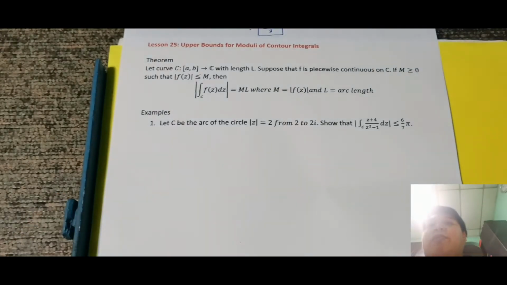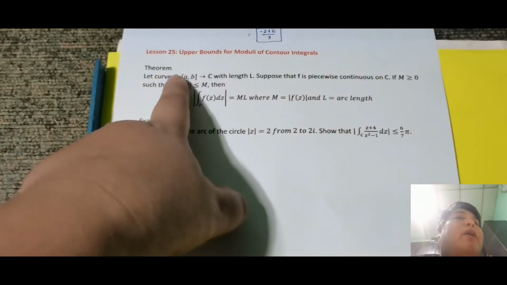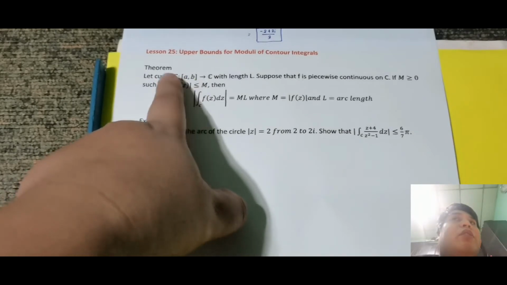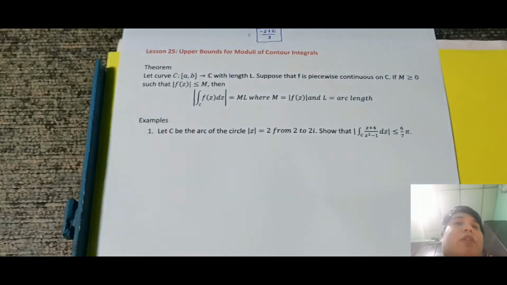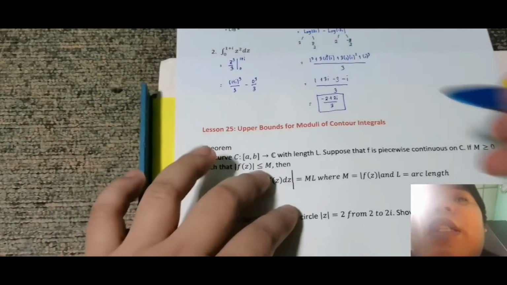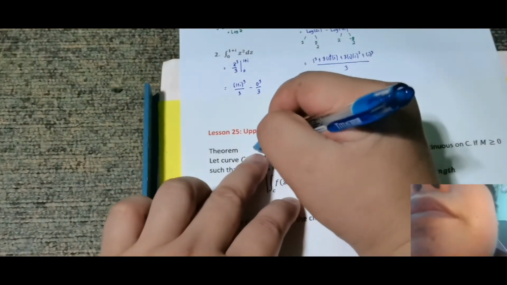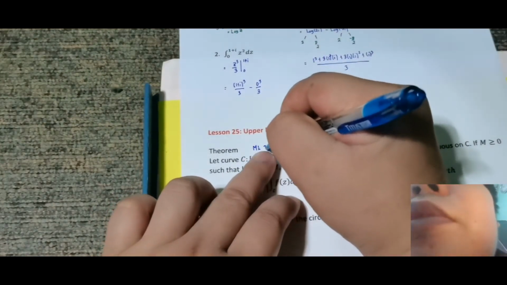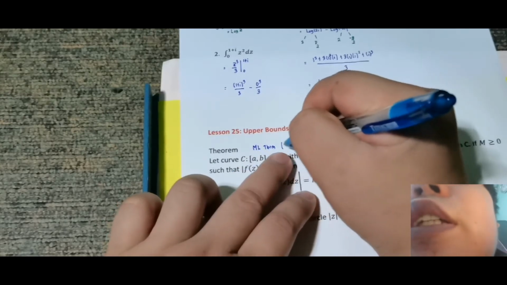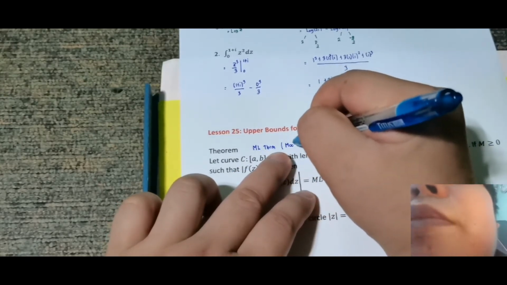Ito lesson 25 sa ating complex analysis, the upper bounds for moduli of contour integral. So let's have a theorem. This is also known as the ML theorem, the maximum length theorem, or the modulus length theorem. So ito yung ML theorem, tandaan na. This is the ML theorem, which stands for modulus length theorem.